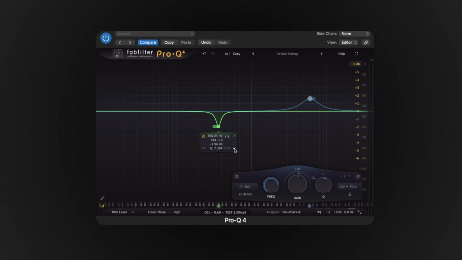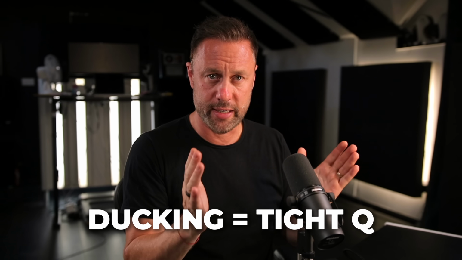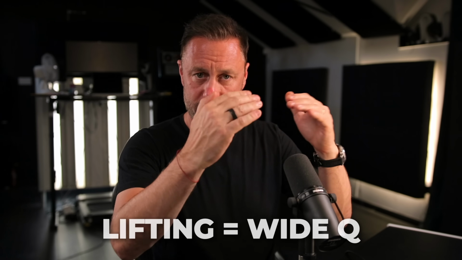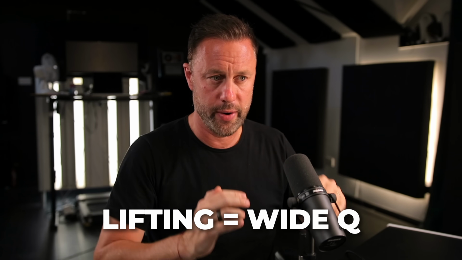So the first one I'm going to show you is a basic opening of the track. This is a very simple way of doing it. In the mids, so in the center stuff, I'm just going to duck around 350 Hz. I'm going to do that 2 dB and I'm doing it on a tighter Q. When you're ducking frequencies, go tight Q. When you're lifting frequencies, go wide Q in mastering.